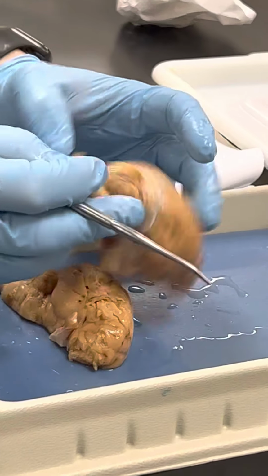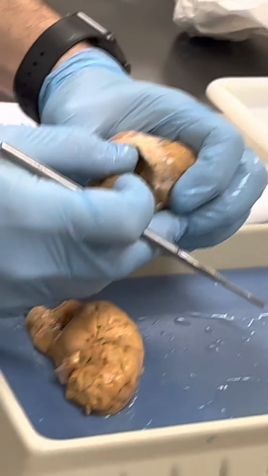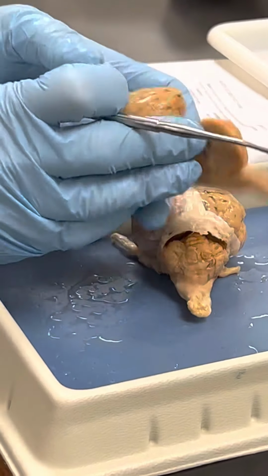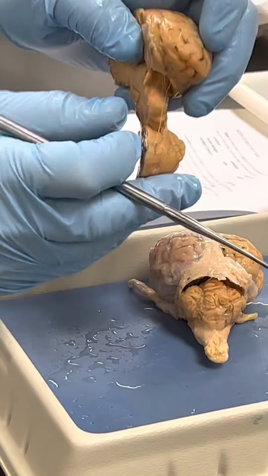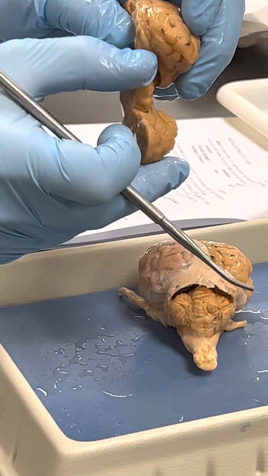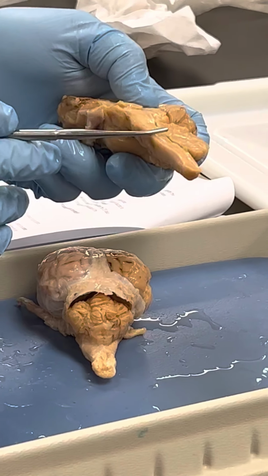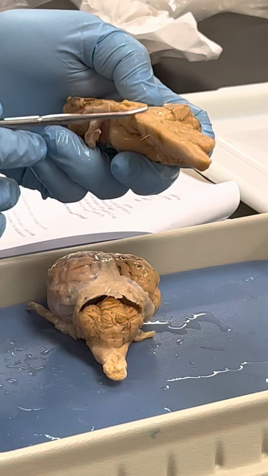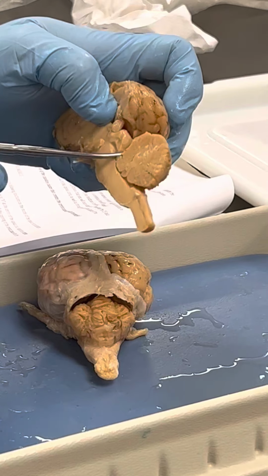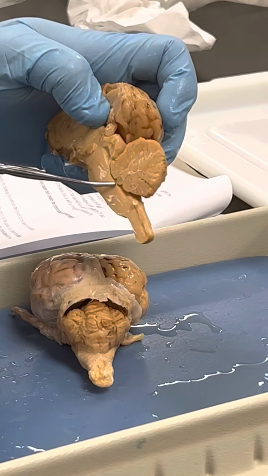And then if you were to bend this a little, you'd see these bumps on the inside in here. This is called the midbrain. So the brain stem has the medulla, the pons, and the midbrain. Okay, and in lecture you'll talk about what each of these things does.